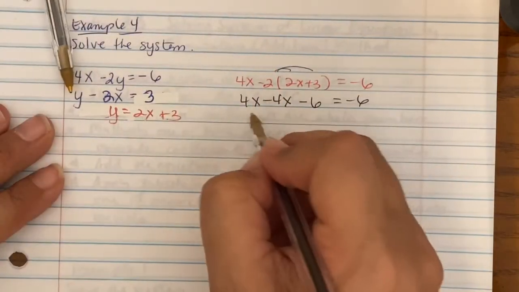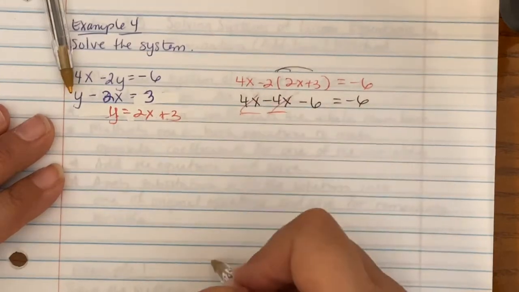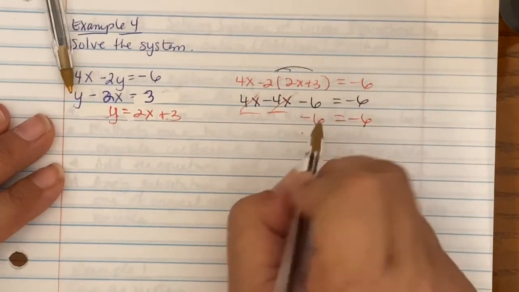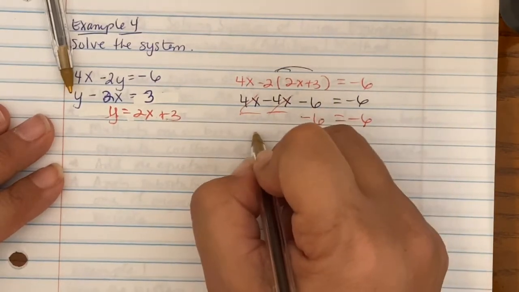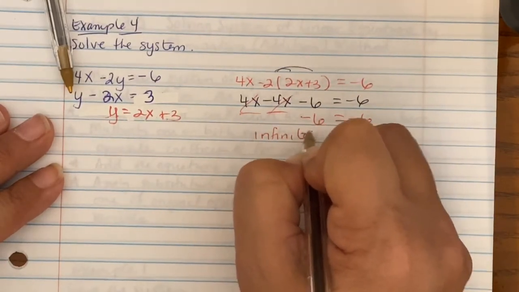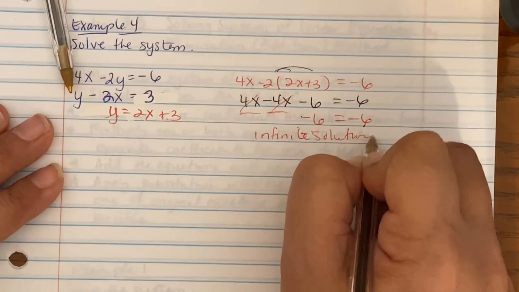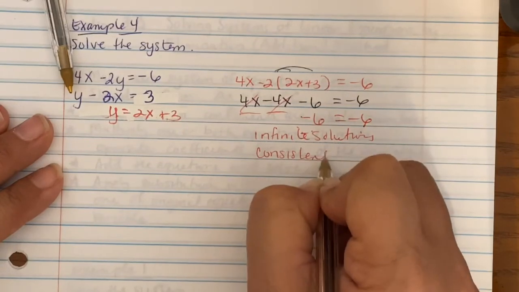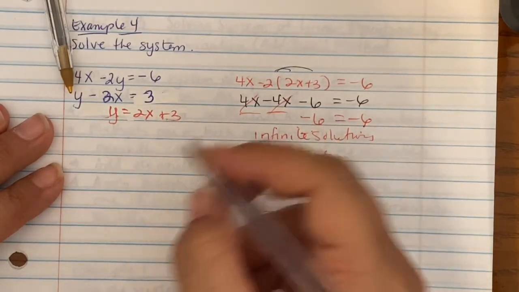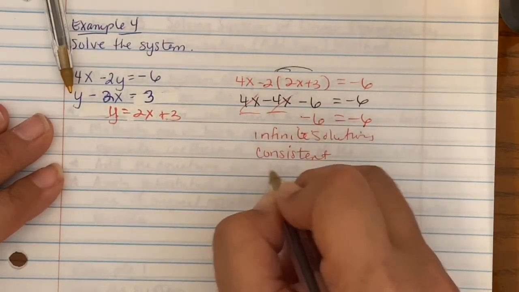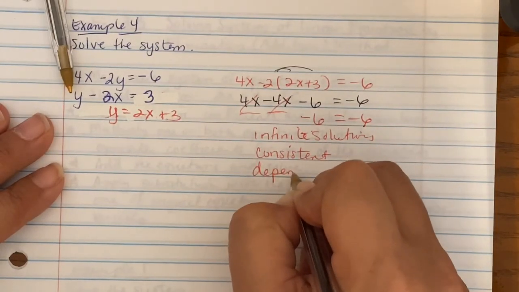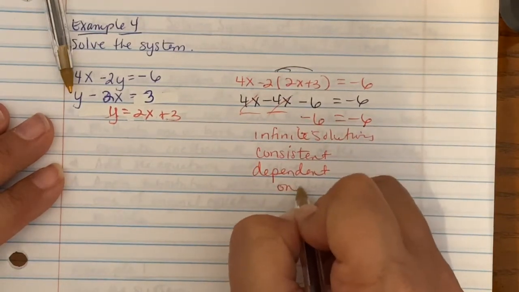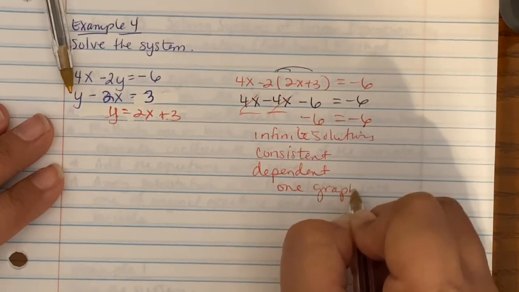When you combine like terms, your negative and positive 4x cancel out, and we end up with negative 6 equaling negative 6. When you see the left and right equaling each other, this means infinite solutions, which means we are consistent because it's one graph. But the problem is we are dependent, not independent. We are dependent because it means we only see one graph line.